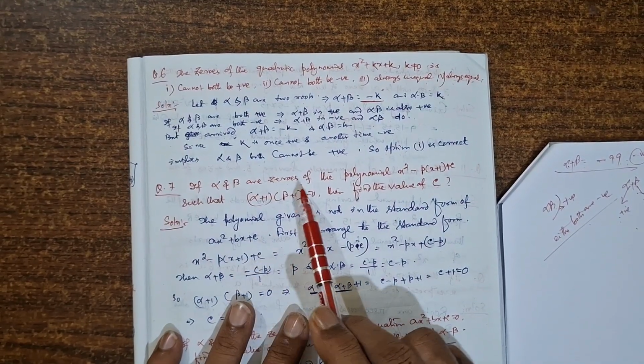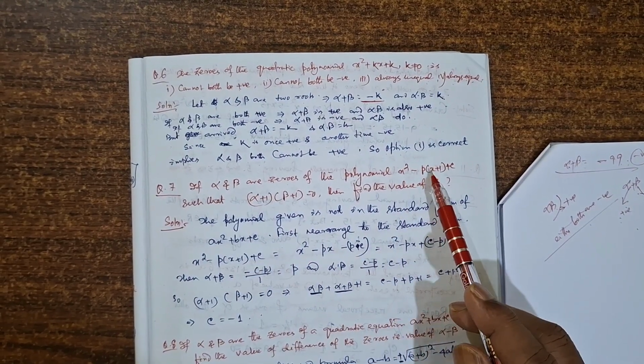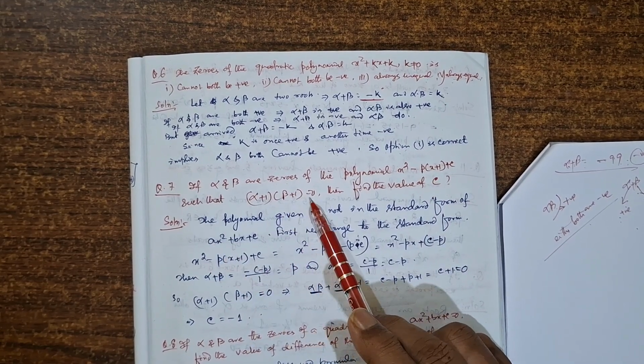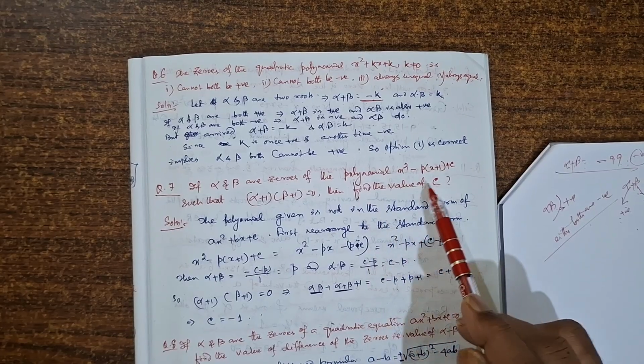Similarly, if alpha and beta are the zeros of the polynomial x square minus p x plus 1 plus c, such that alpha plus 1 times beta plus 1 is equal to 0, then find the value of c.